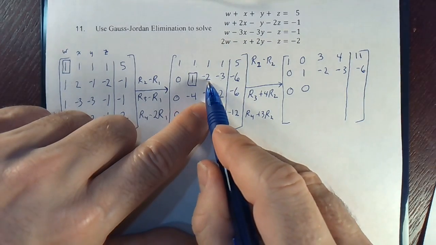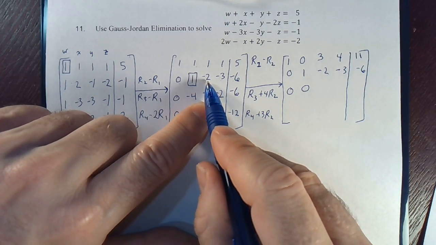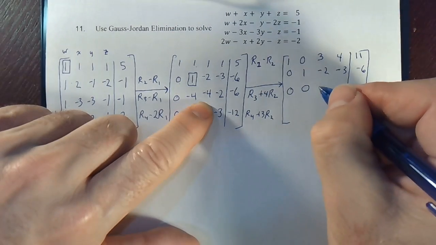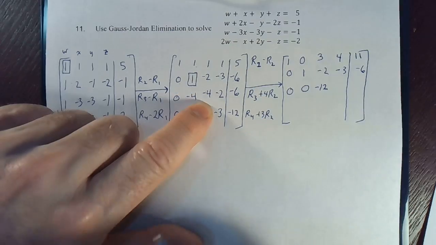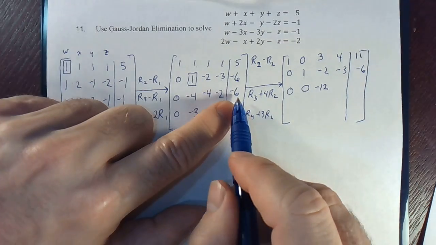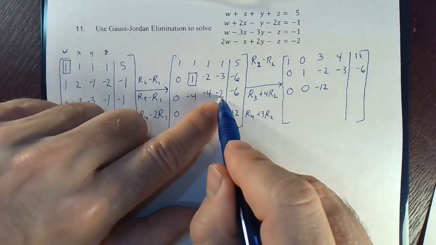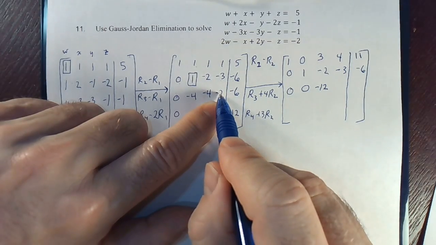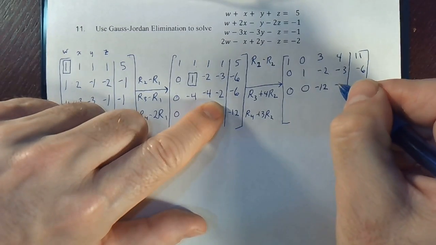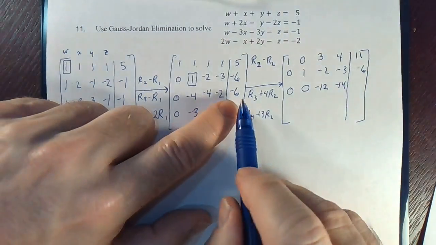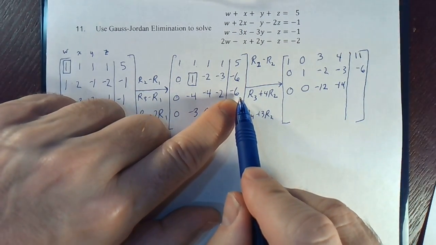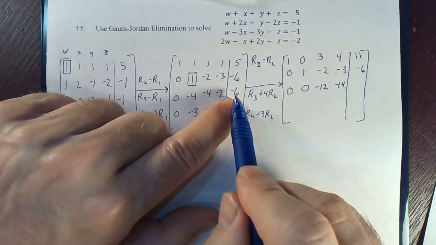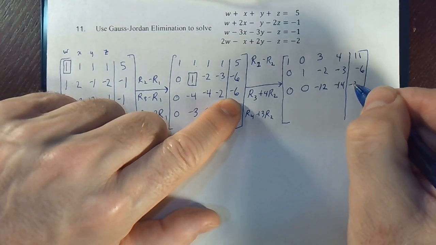Negative 4 plus 4 times negative 2 is what? 4 times negative 2 is negative 8. Negative 4, negative 8 gives us negative 12. All right, then negative 2 plus 4 times this. Well, 4 times this is negative 12, and negative 2 gives us negative 14. And then negative 6 plus 4 negative 6s. 4 times negative 6 is negative 24, and negative 6 gives us negative 30.